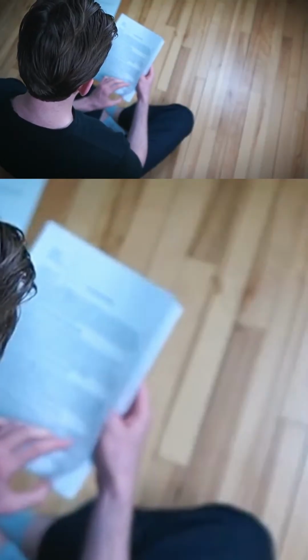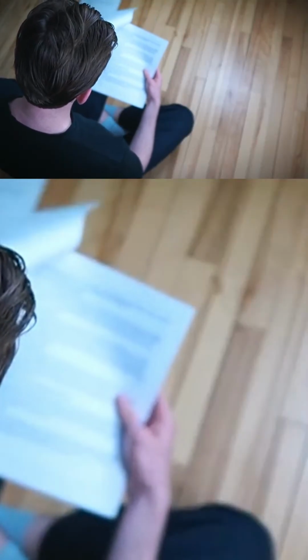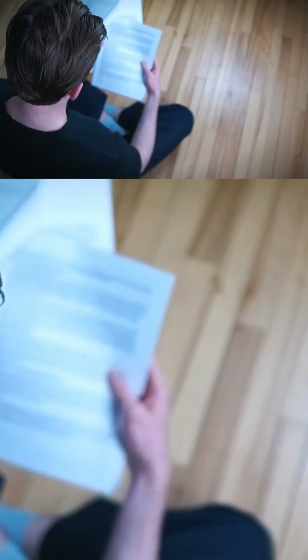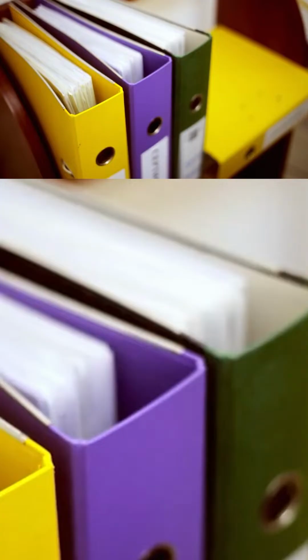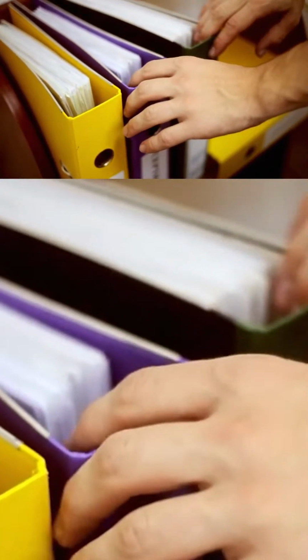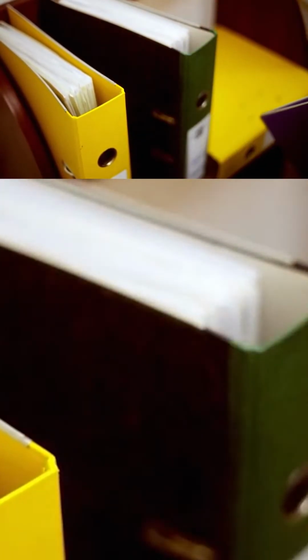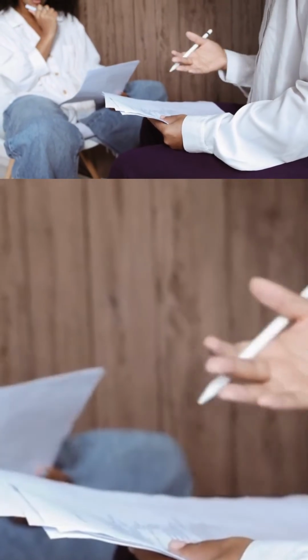There are several types of trusts, each serving different purposes. The most common types are revocable trusts and irrevocable trusts. A revocable trust can be altered or revoked by the grantor during their lifetime. This flexibility allows you to make changes as your circumstances or intentions evolve, making it an excellent choice for those who want to retain control over their assets.